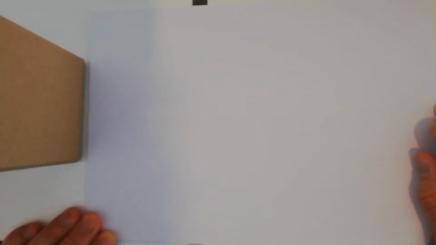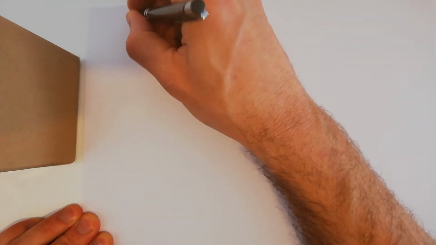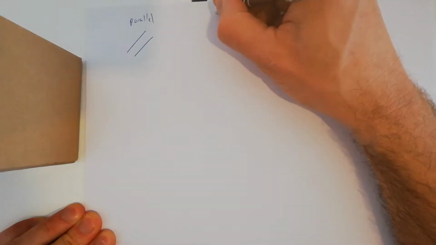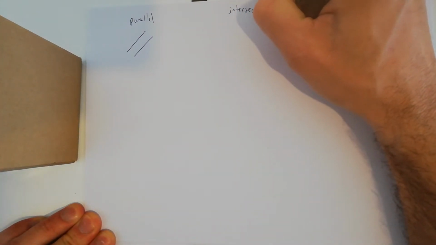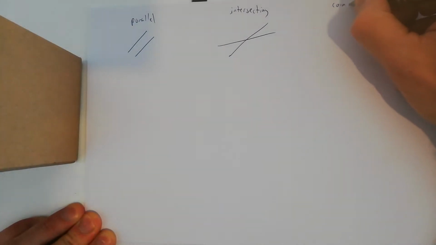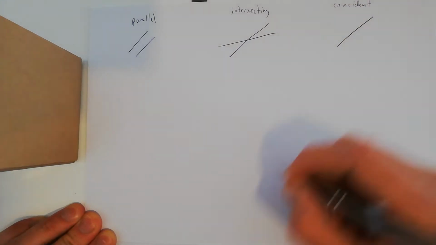Okay, hello everyone. Today we're going to see the relative position between two lines in two dimensions. So two lines in two dimensions can be parallel, or they can be intersecting, or they can be coincident, meaning the same line.